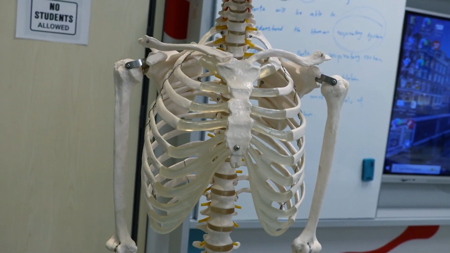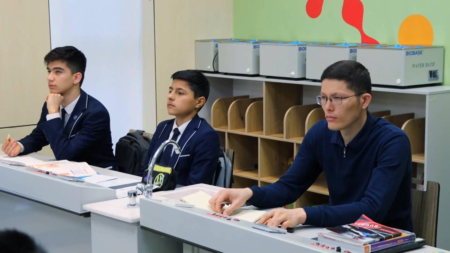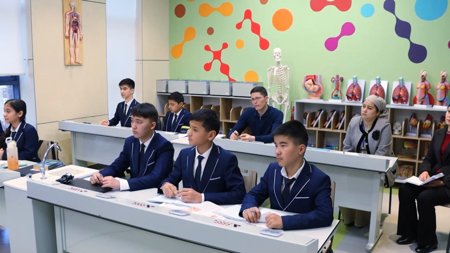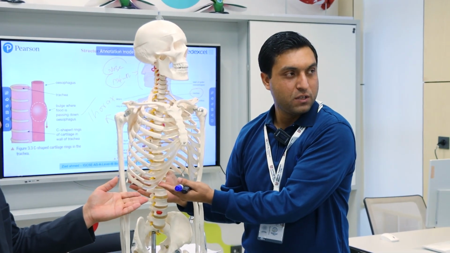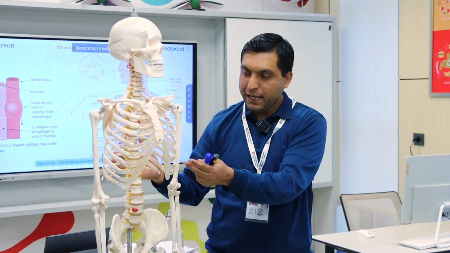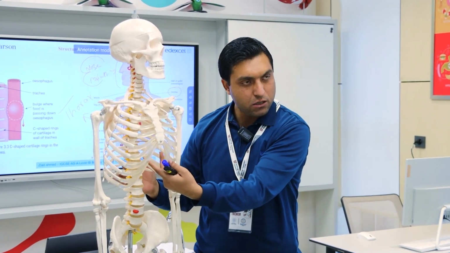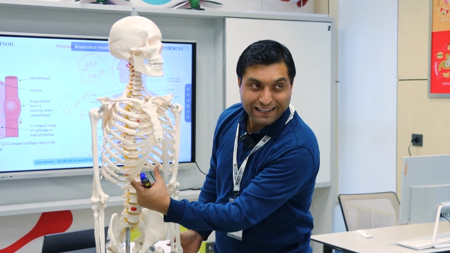Now you see, this is the human skeleton. Have you ever noticed this in our biology lab? Yes. Okay, are you scared? No? Okay. Look at this part. This is called the rib cage. This rib cage has an important role. You know why? Because inside here we have the heart and the lungs. We have lungs here, right and left lung, and these lungs are supported by the rib cage.